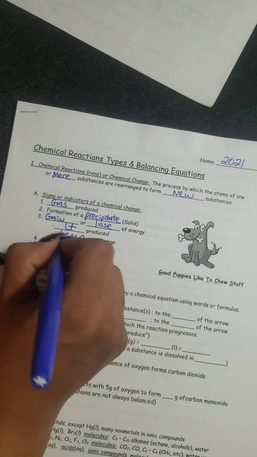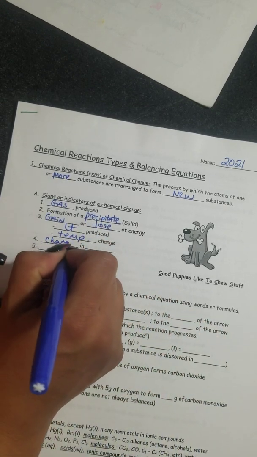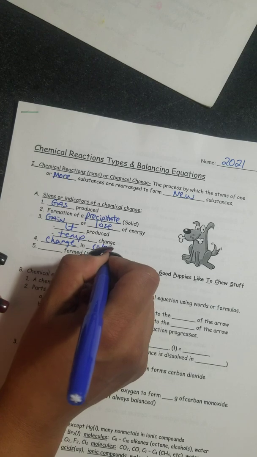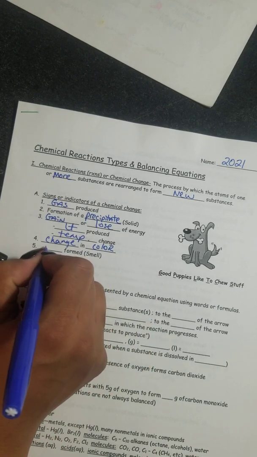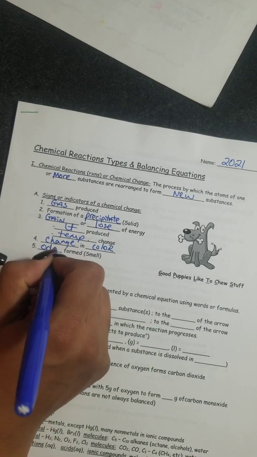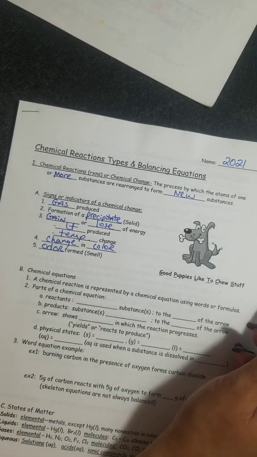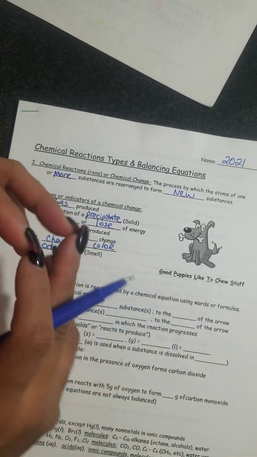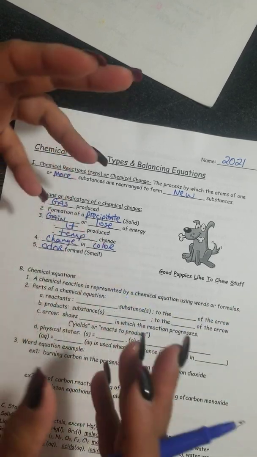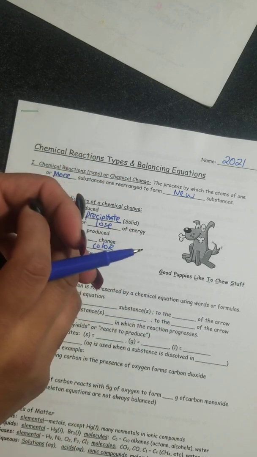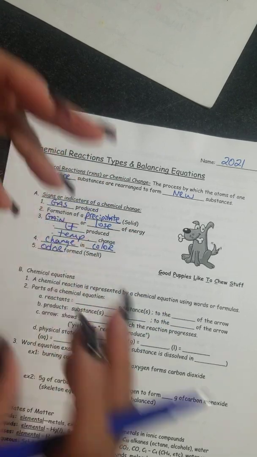Number four, change in color. And an odor formed. If any one of those has occurred, that's an indication that a chemical reaction has occurred, meaning that one or more atoms broke apart, rearranged, and came back together, and it's something new.